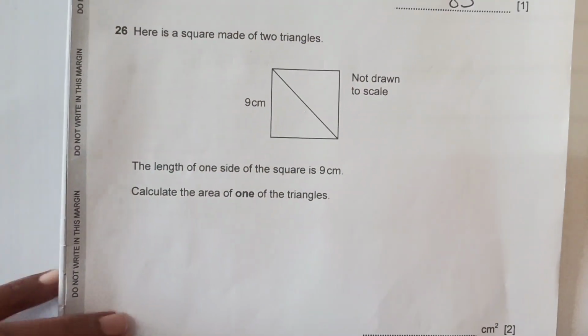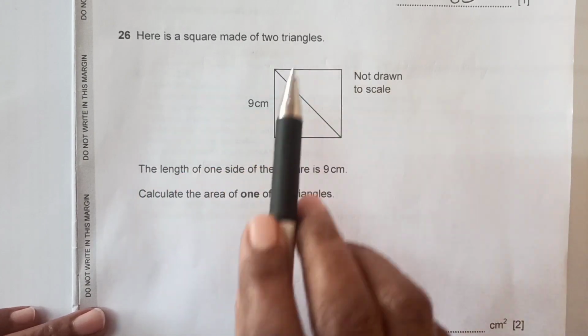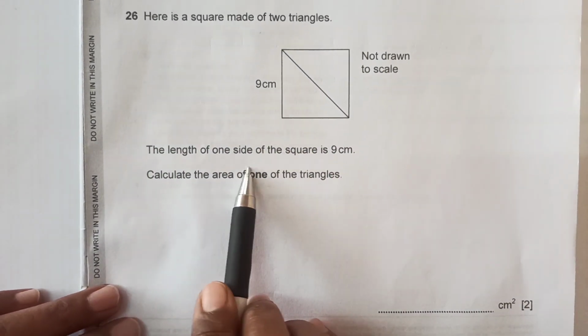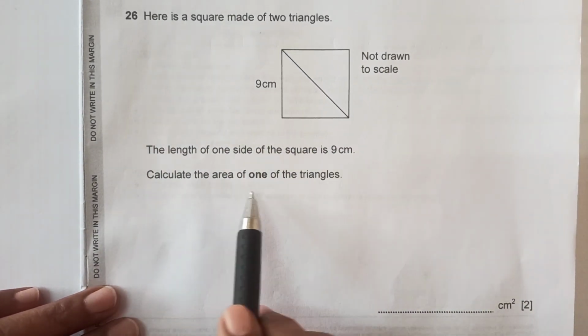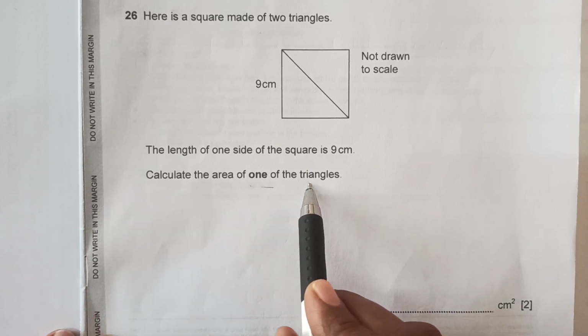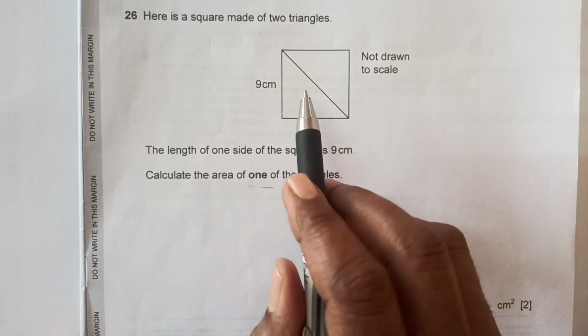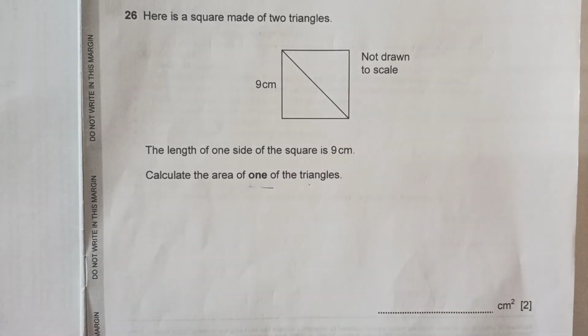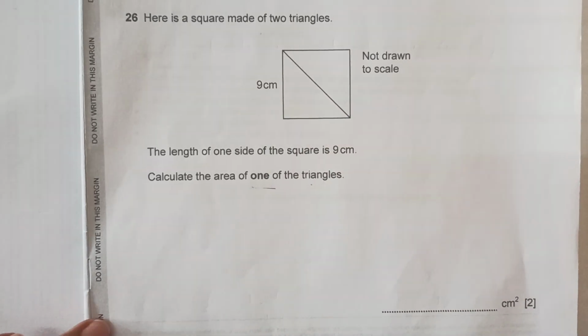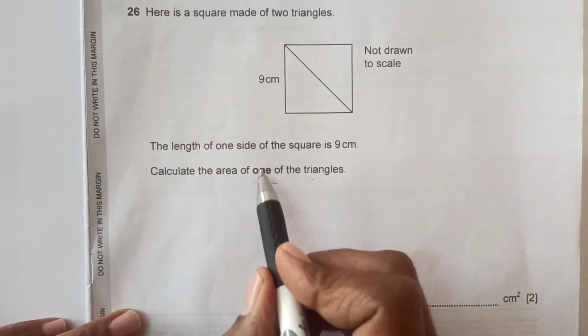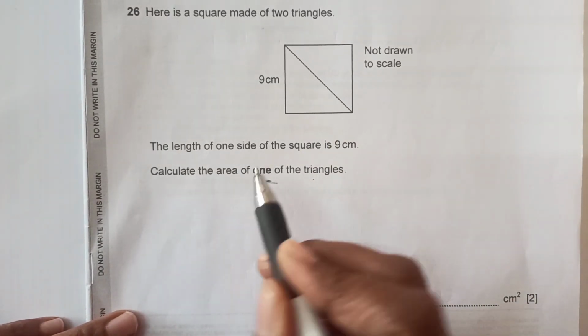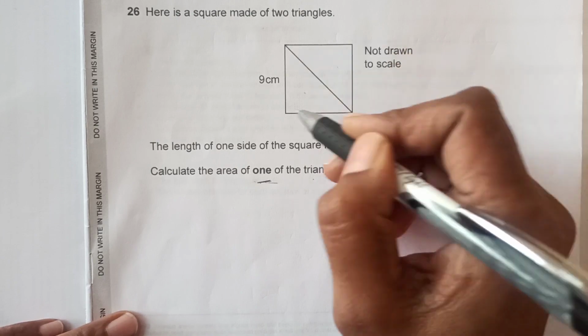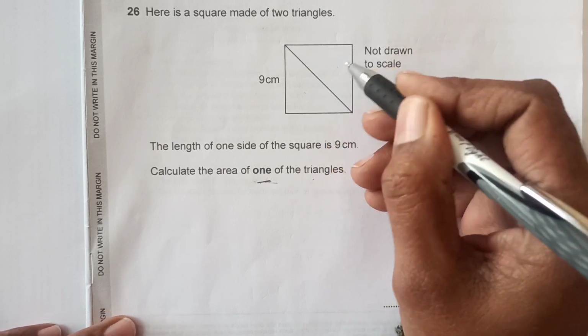Now number 26, here is a square made of two triangles, right? The length of one side of the square is 9. Calculate the area of one of the triangles. So the area of the square is length times length, but we don't need to do that because we are just looking for the area of one of the triangles. As this is a square, it will be divided into two equal parts.